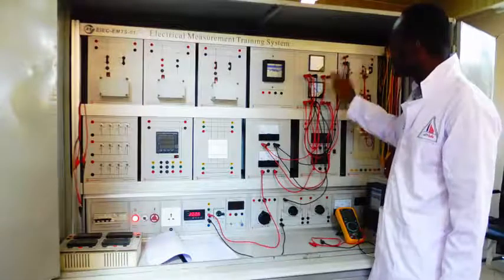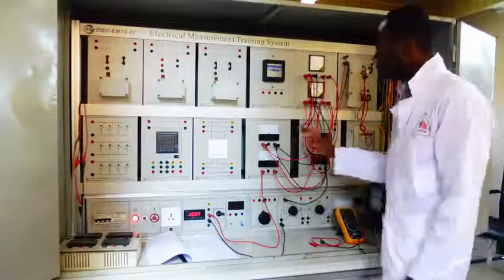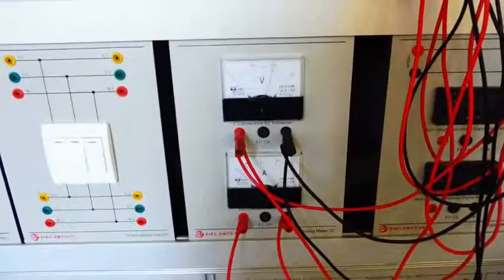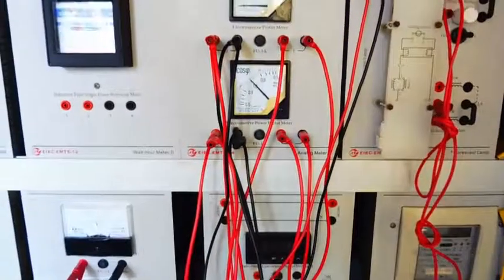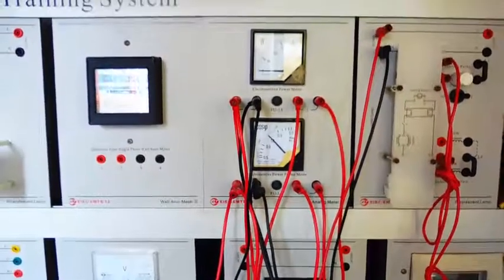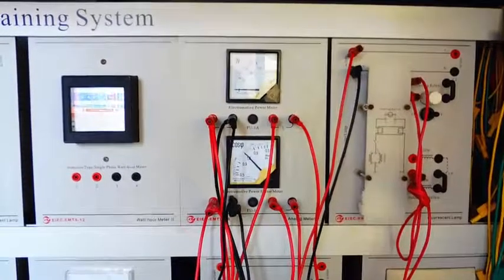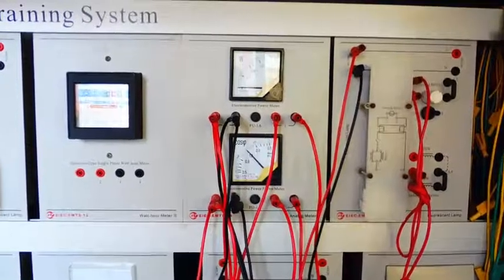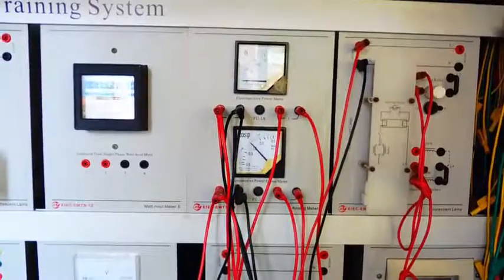As we apply it, you will see that it will start reading. The voltage is reading the incoming voltage. The power factor is at 1, while the power meter is at 0, because there is no load as of now. When I apply the load, all the meters will start reading.